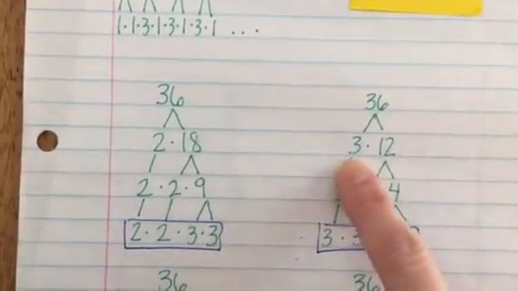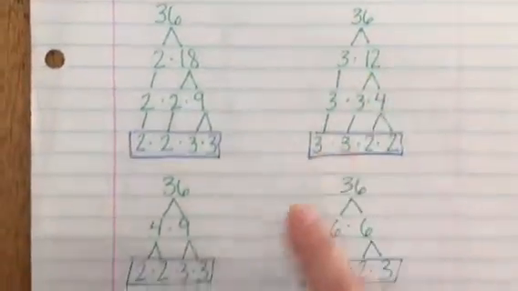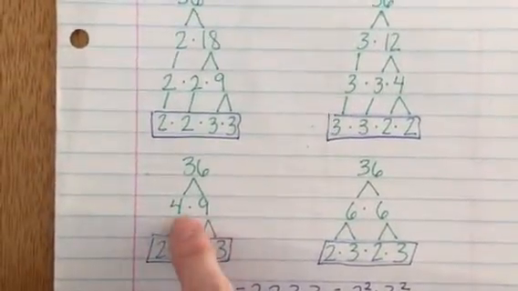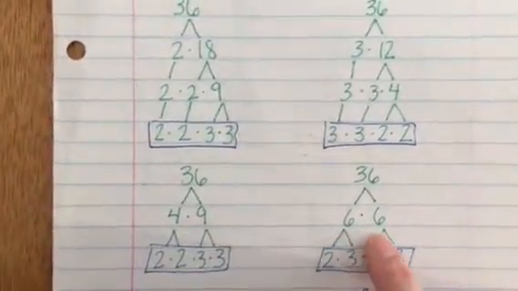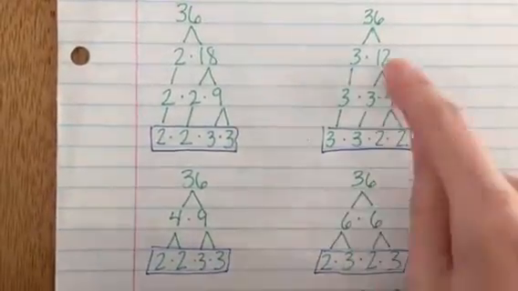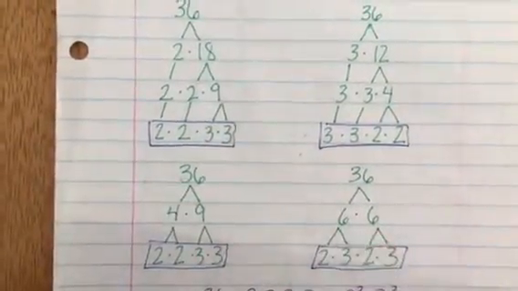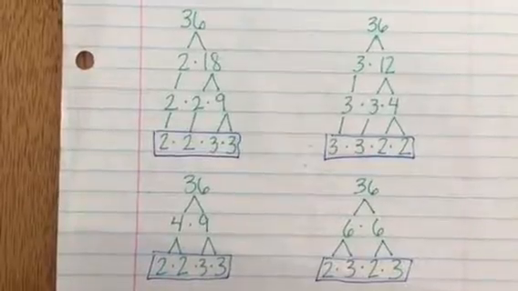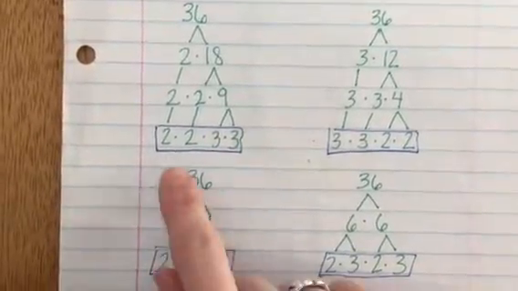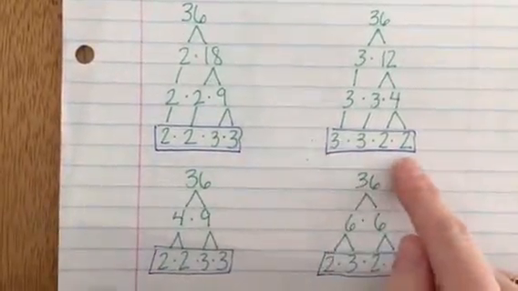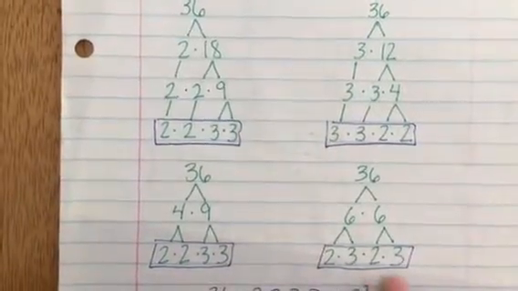In the second one, I used 3 times 12. Down below, I have 2 more, 4 times 9 and 6 times 6. All 4 of these factor trees are correct, but they all start out differently. They all end, however, with the same 4 digits, maybe just in a different order.